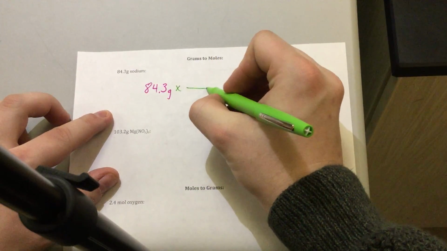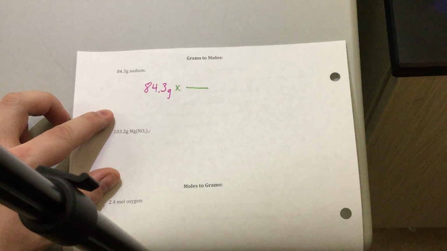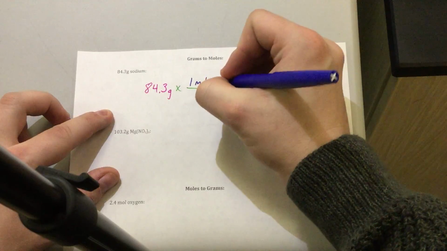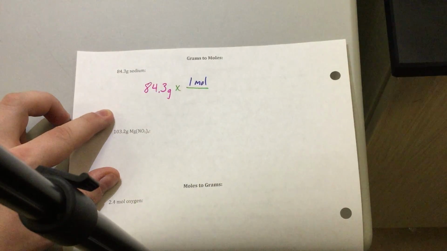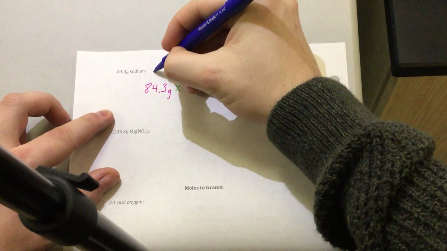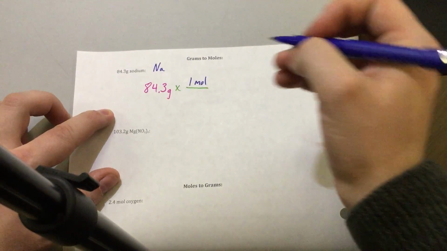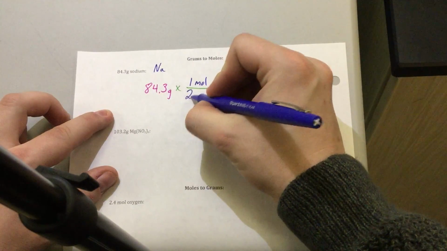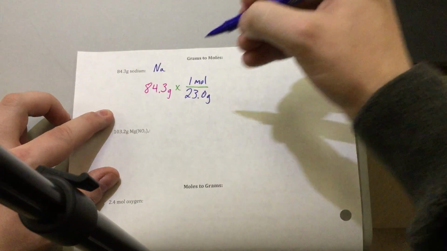So we'll put our times symbol and our line. If you look up at the steps, you can see that it always says put 1 mole on the top, and we need to put the molar mass of the sodium on the bottom. Now, since sodium is just Na, all we need to do is look on the periodic table and see what the atomic mass of sodium is, which we'll see is 23.0. And we put the grams there.